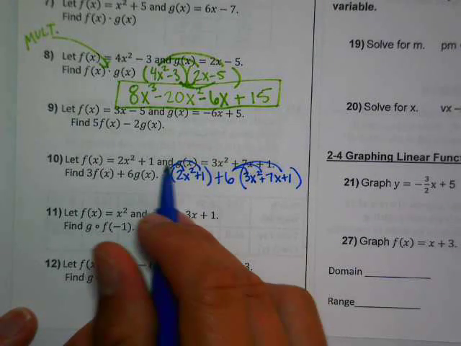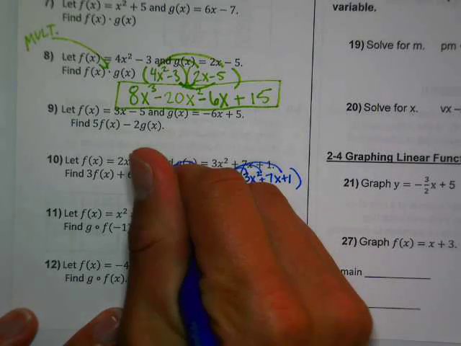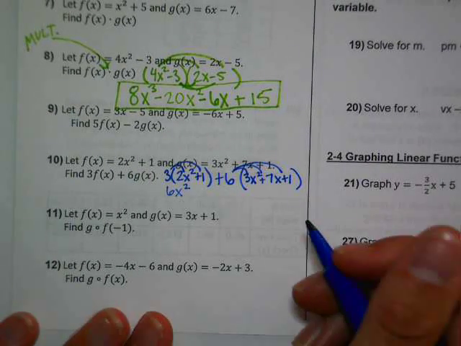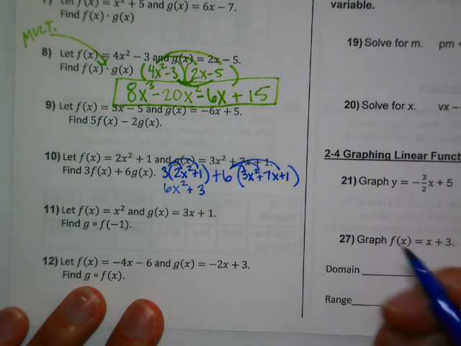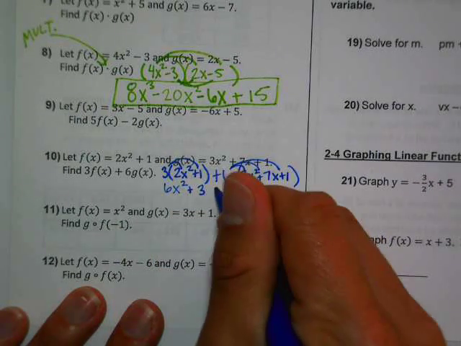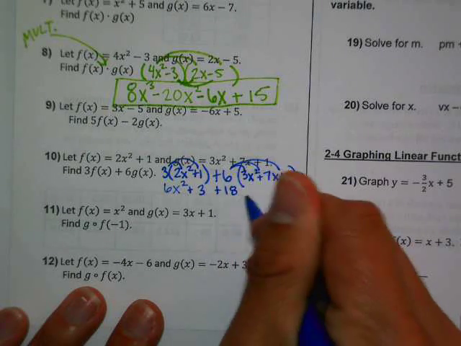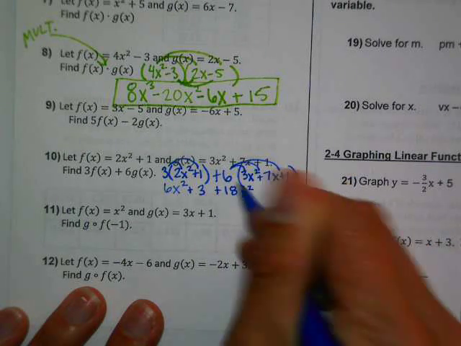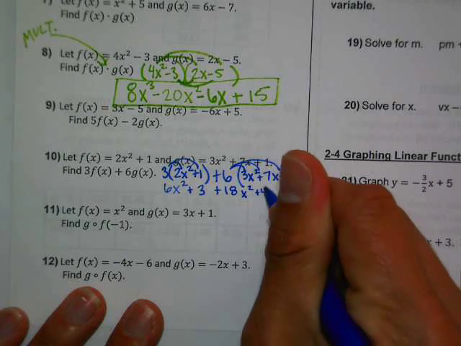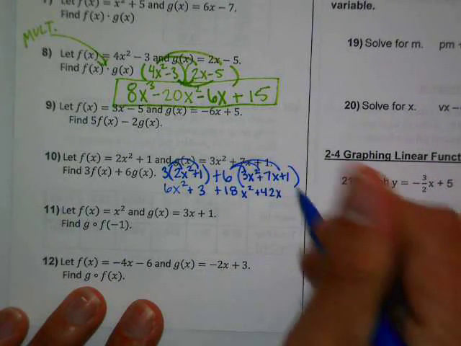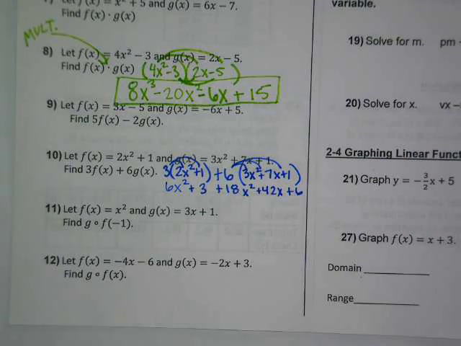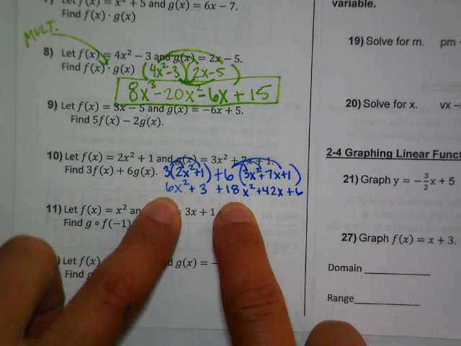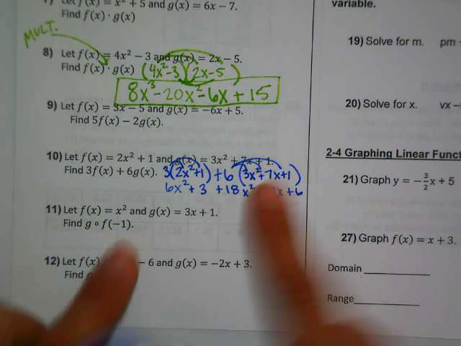3 times 2x squared, 6x squared. 3 times 1, 3. 6 times 3, 18x squared. 6 times 7, 42x. 6 times 1, 6. All right, and then I have to combine like terms. 6x squared plus 18x squared equals 24x squared. Good. Combine your x squared, you get 24x squared.